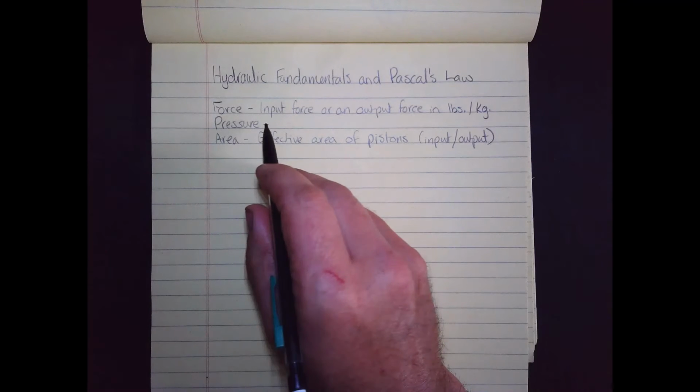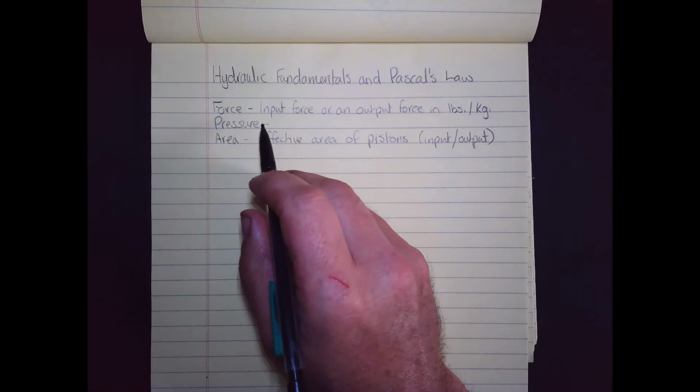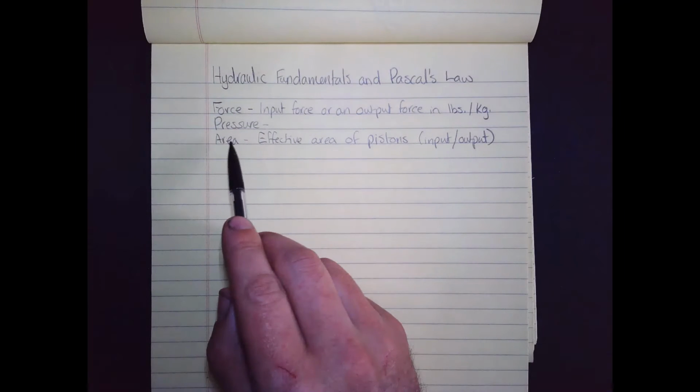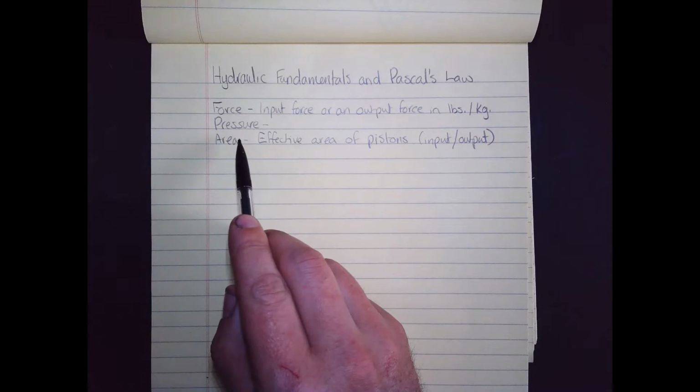And pressure, we can define this as the force that we apply spread out over the available effective area of the input piston.